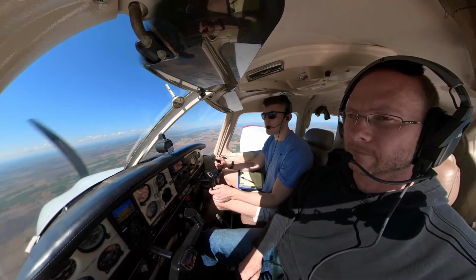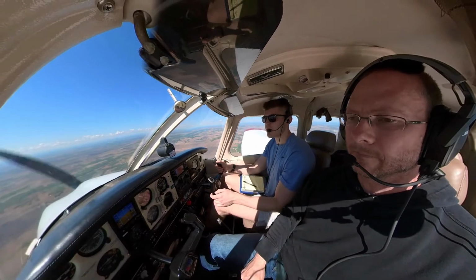Cougar 82, turn right, heading 220. Right, 220 for Cougar 82.